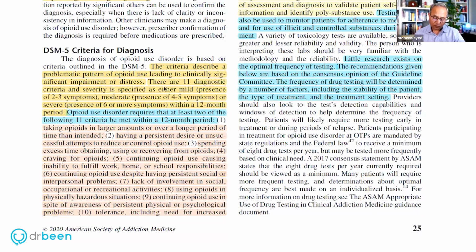The diagnosis of opioid use disorder is based on criteria outlined in the DSM-5. The criteria describe a problematic pattern of opioid use leading to clinically significant impairment or distress. Why am I doing this in the mechanisms of tolerance, addiction, desensitization, and dependence? I wanted to make sure that you recognize dependence as being different, and that the patient is not an addict or drug abuser versus an addict.